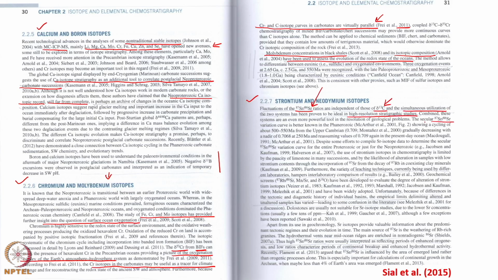87Sr/86Sr secular variation has been better known from the Phanerozoic rocks. The high 87Sr/86Sr ratios can reflect enhanced orogenesis, that means mountain building process. When it happens, the 87Sr/86Sr ratio might go high, and when the 87Sr/86Sr ratio is low, that can characterize periods of continental breakup and enhanced hydrothermal activity.